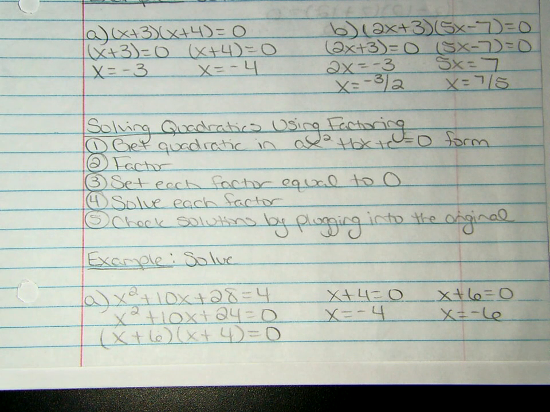Step 3, we set each of our factors equal to 0. We do this using our zero product principle, just like we just did in the previous examples. Step 4, we solve each of those factors. And step 5 is always, like, the best method is to check your solutions by plugging them into the original and making sure you actually get a true statement. On some of these I do check my work, on others I don't. It's mostly just for space or time purposes.